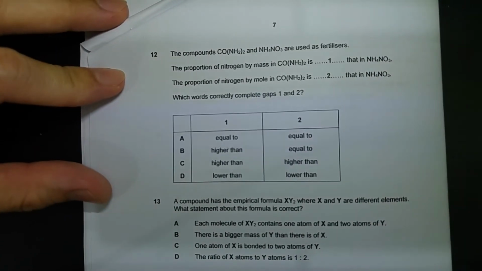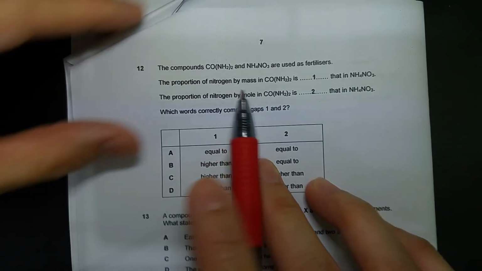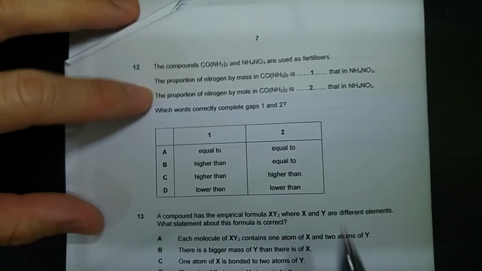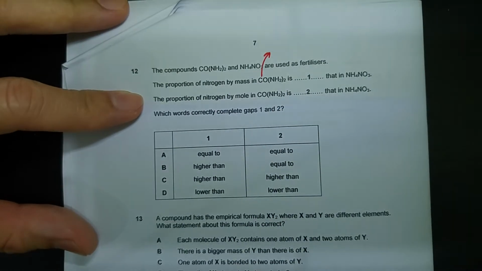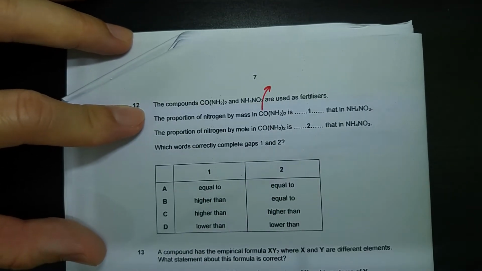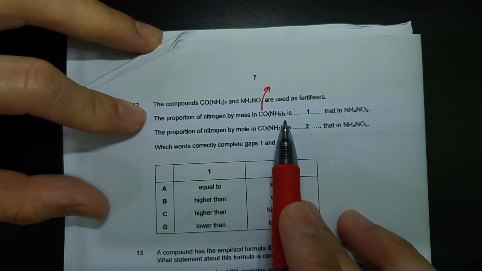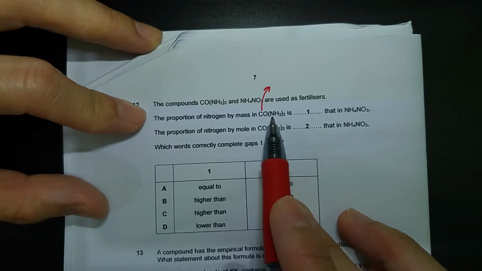Number 12. Okay, these two compounds are used as fertilizer. The proportion of nitrogen by mass. So you have to find out what is the proportion of nitrogen by mass. How do you find out the proportion of nitrogen by mass? Which is basically to add up all the AR. So in this case, you have 2 mole of nitrogen, right?